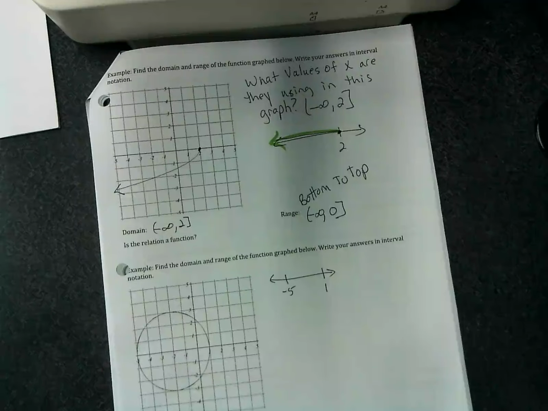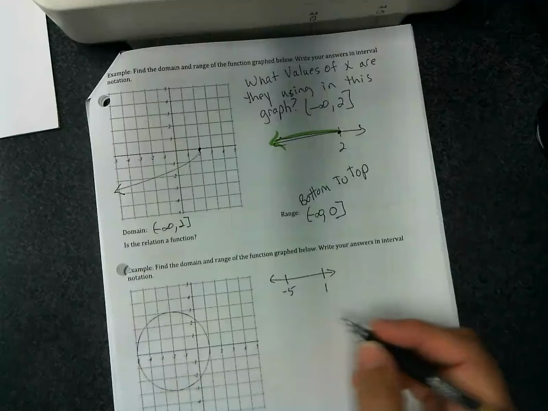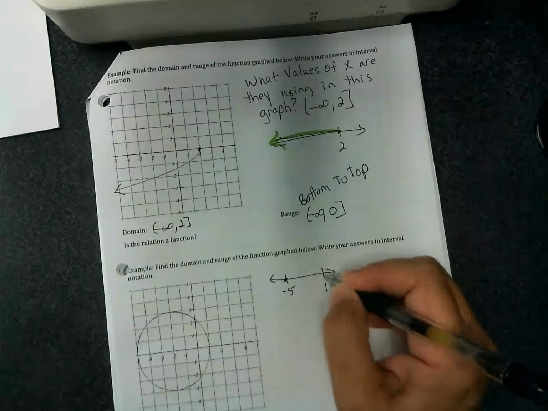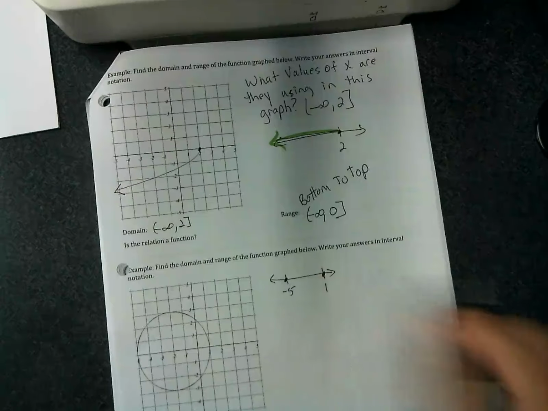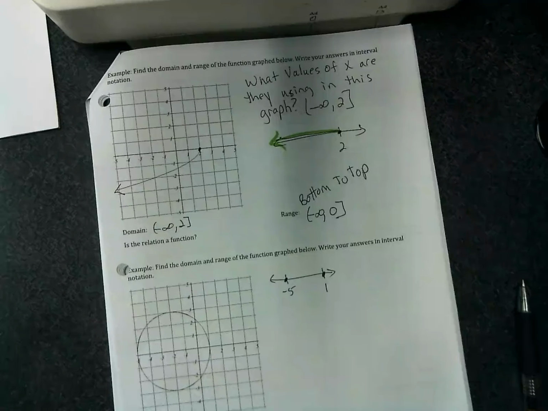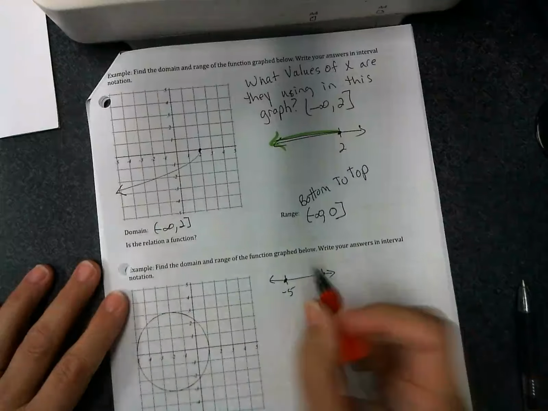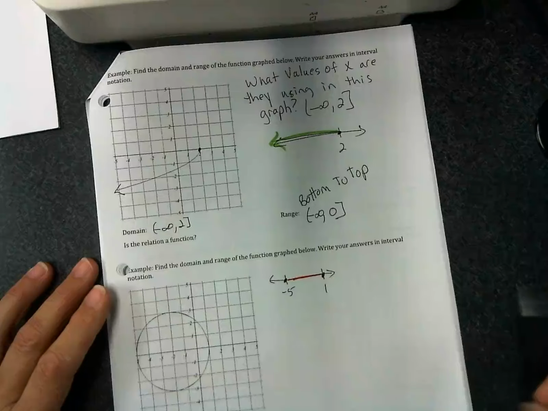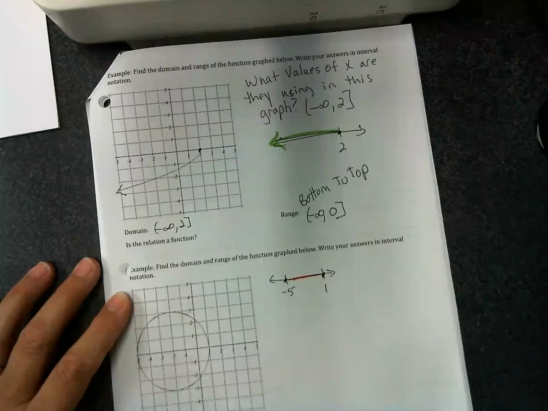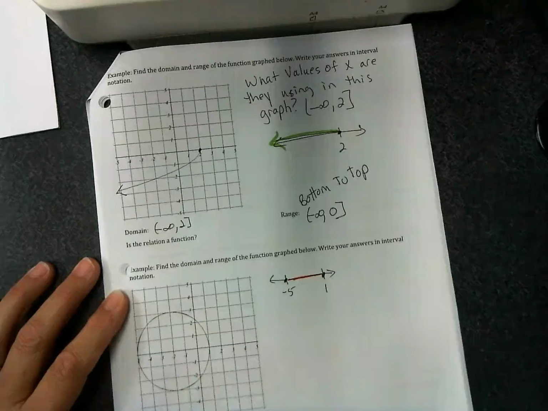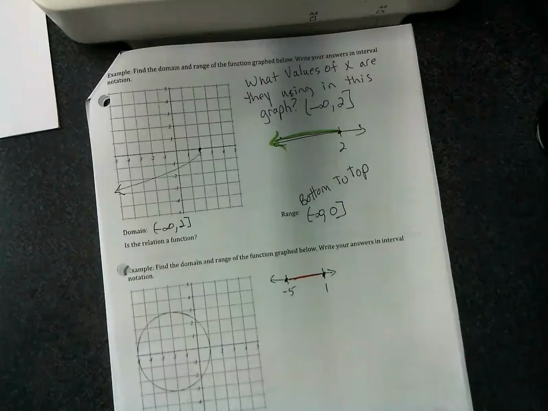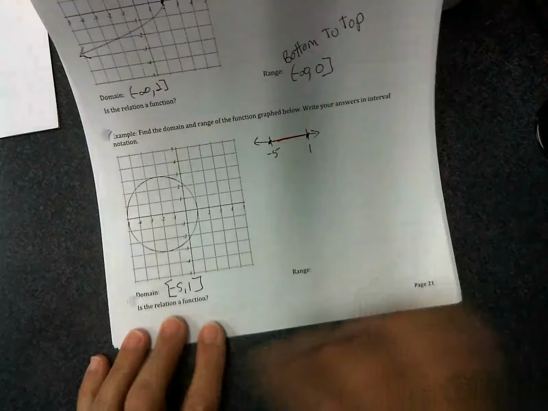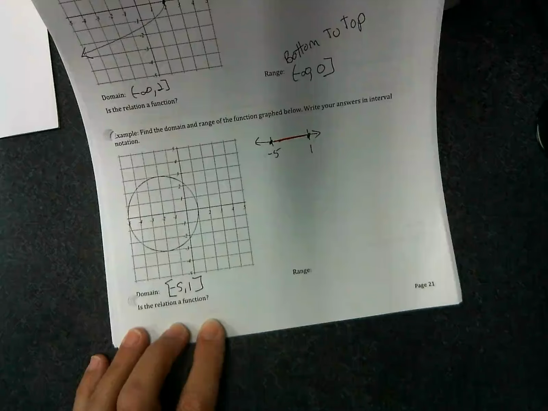Good. All right, now is that a closed circle or an open circle? Closed. And so some of you might say, well, the whole graph is an open circle, but no, it's closed. So these are both closed, and then I should use a different color. It's in between there. So the domain is -5 to 1, and I use square brackets because -5 and 1 are included.